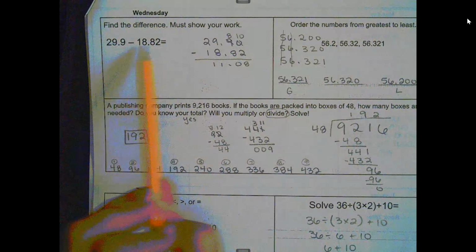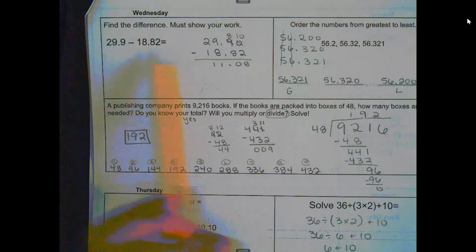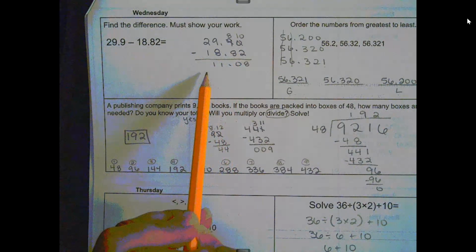If you notice, this one has a digit in the hundreds place, but this one does not. So we add that 0, line those digits up according to their place value, and then subtract.